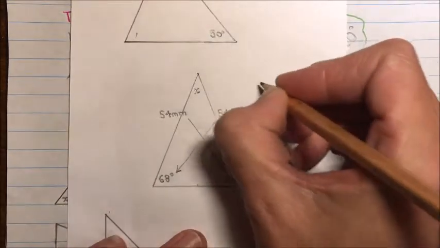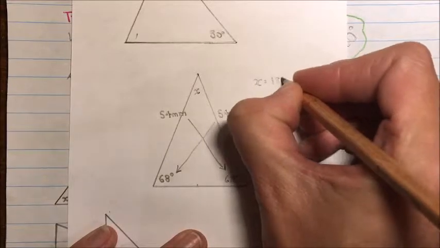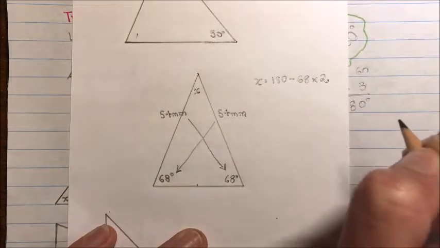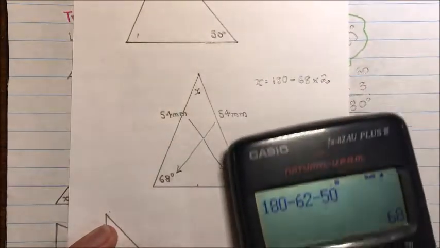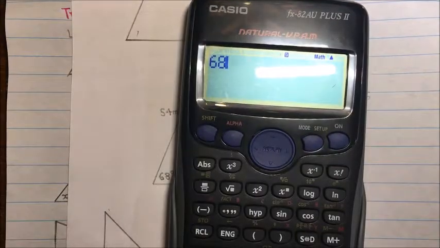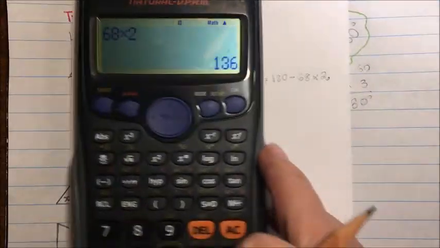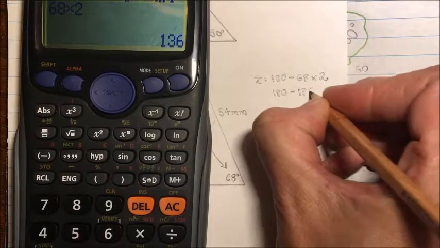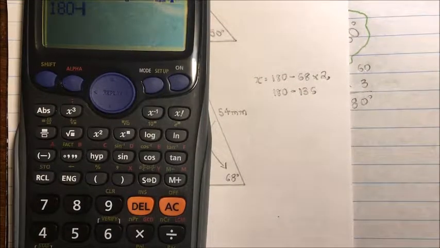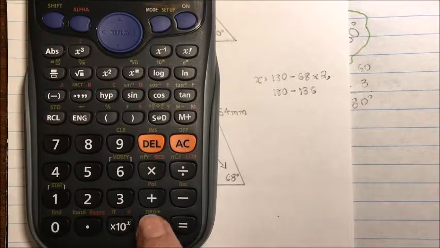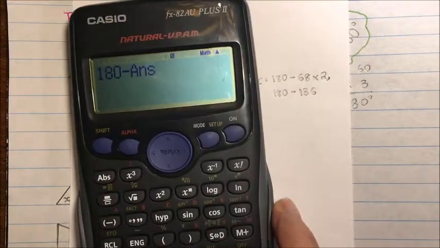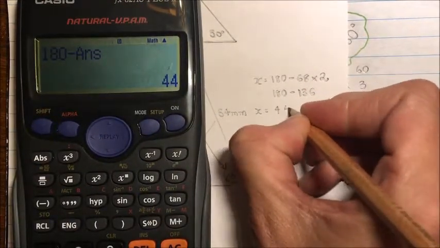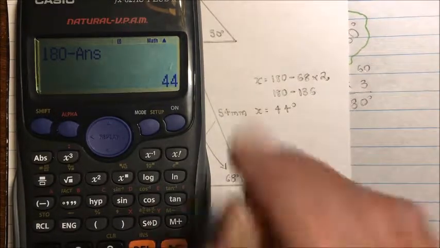So again, in order to find x, it's going to equal 180 minus, let's just go with 68 times 2, so we can remember BIDMAS for a tick. Multiplication comes before addition and subtraction. 68 times 2 is 136. 180 minus 136. So 180 minus my answer. Note that I just use a little answer button down here. 180 minus my last answer equals 44 degrees. X equals 44 degrees. Terrific.